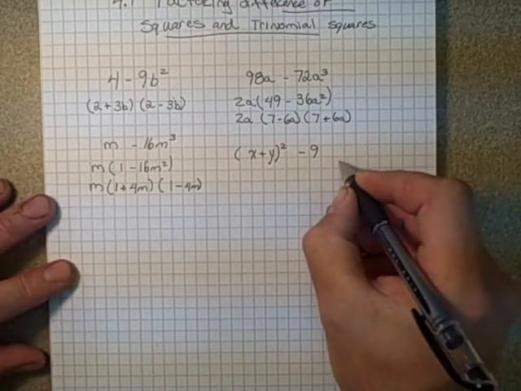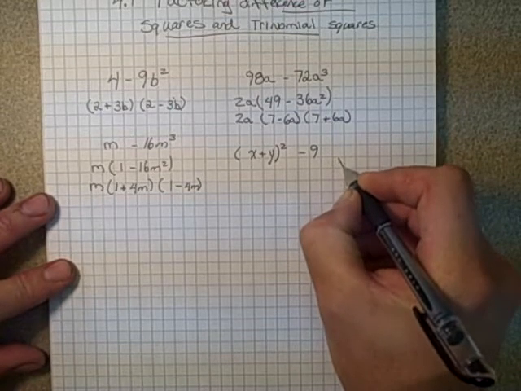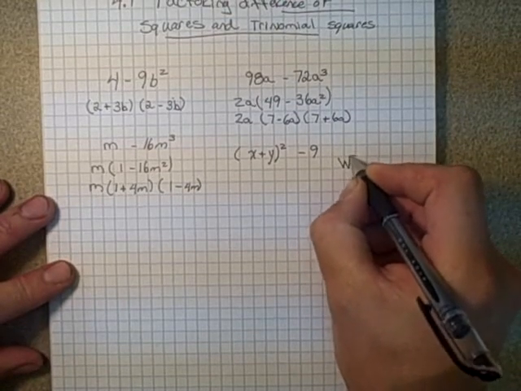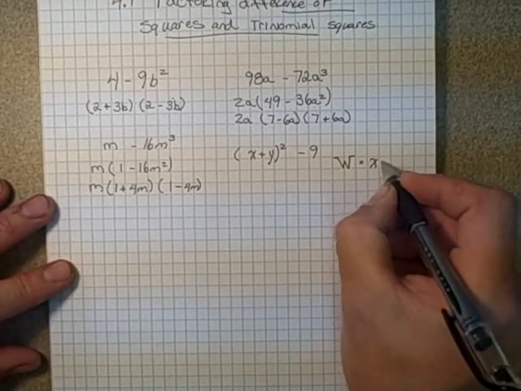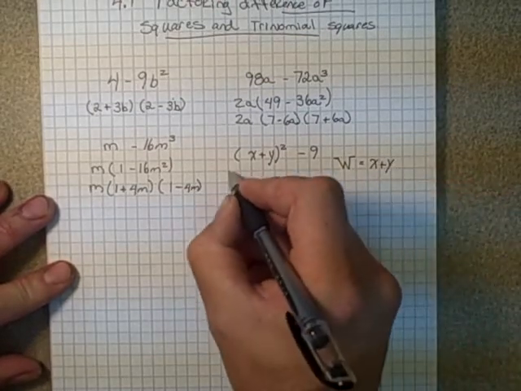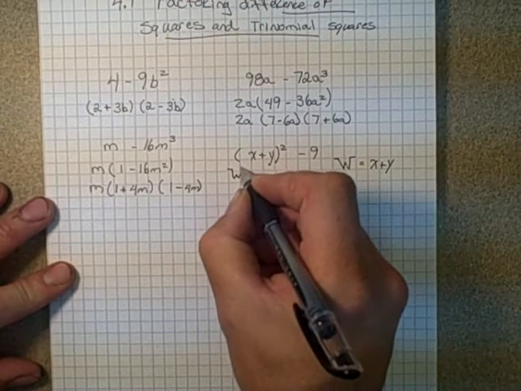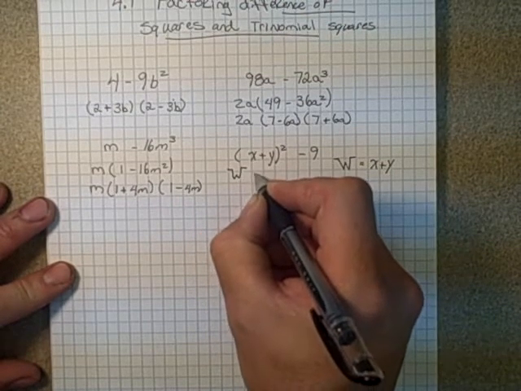So it really is up to you if you want to use a secondary variable, but if we're going to use a secondary variable, usually they're capitals. So let's make capital W equal x plus y. So if I were to rewrite this expression then, capital W minus 9.